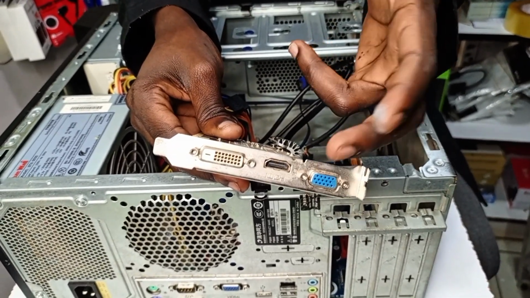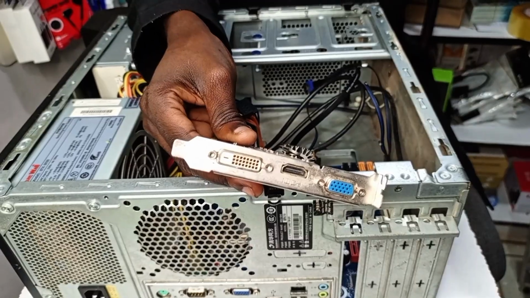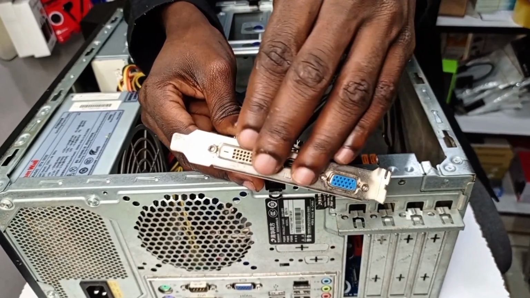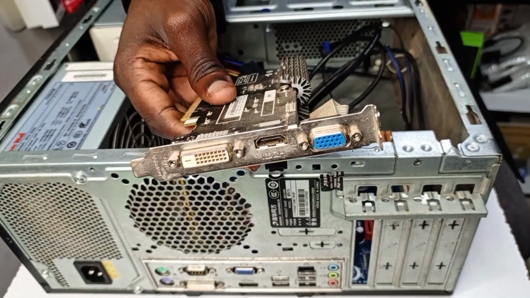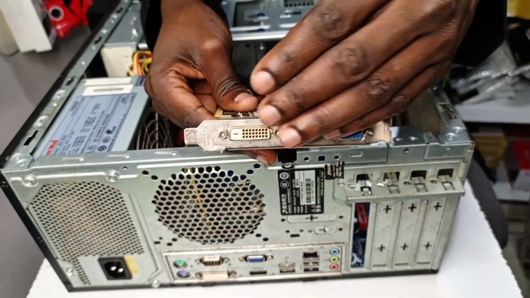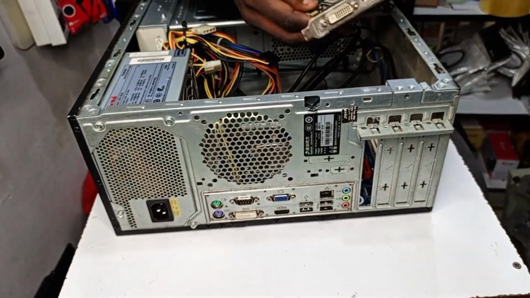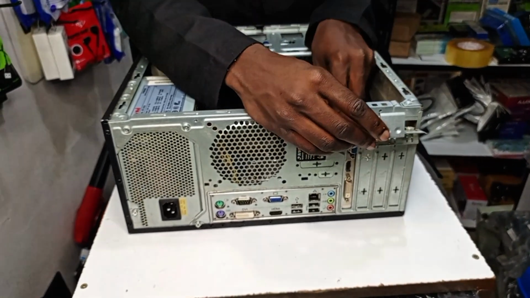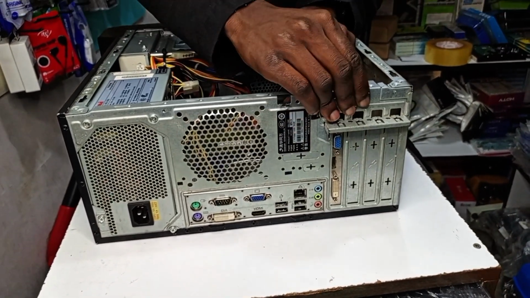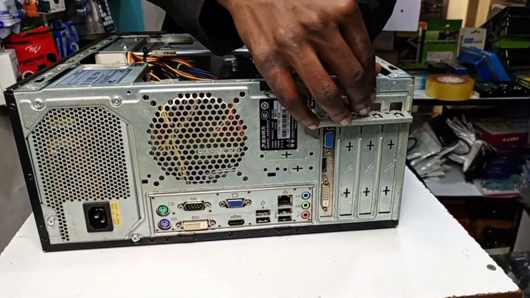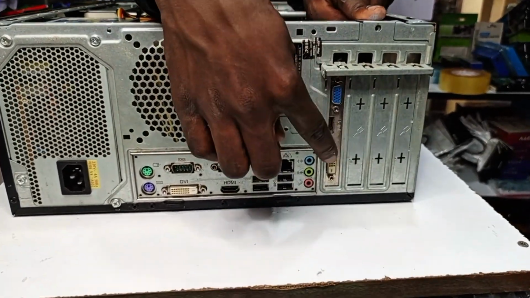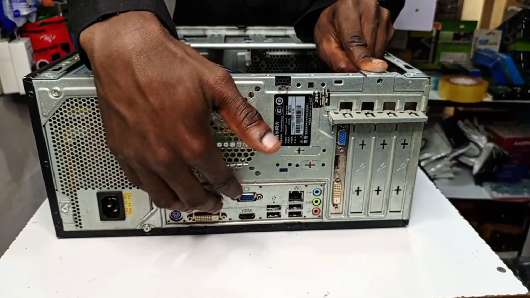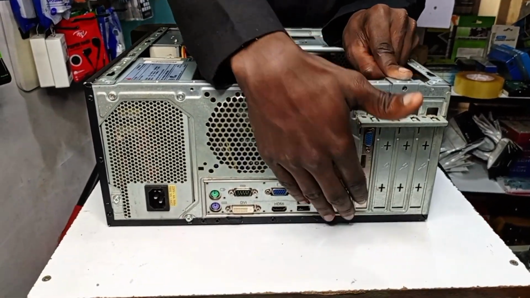Different screens will determine the type of cable source to have at this point. The same ports here are the same ports here. If this was to be returned to its position, you can now see there are extra ports at this point. So we have the ones that come with the motherboard and the ones that come with the GPU.